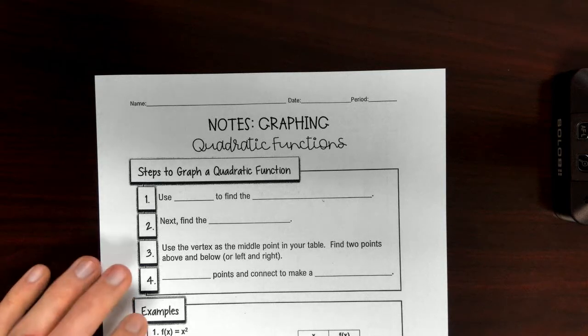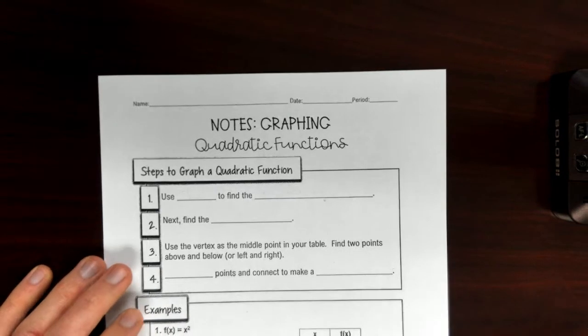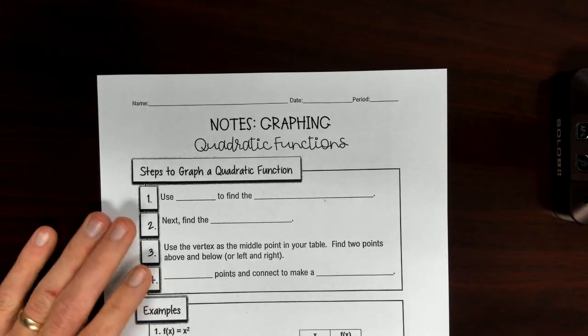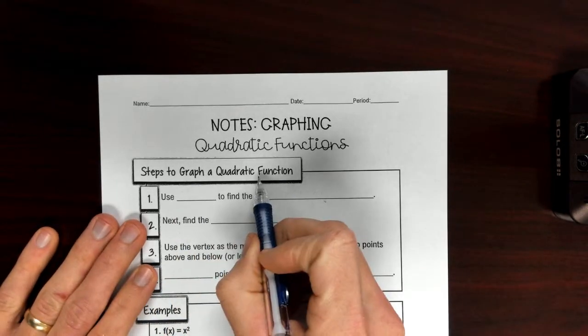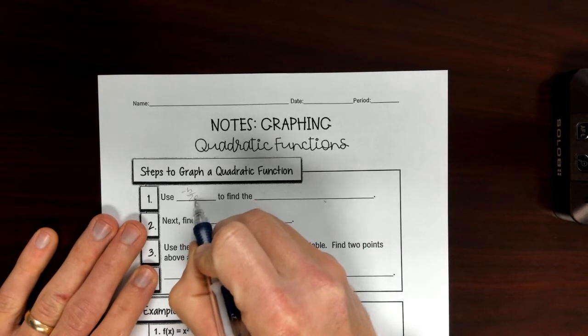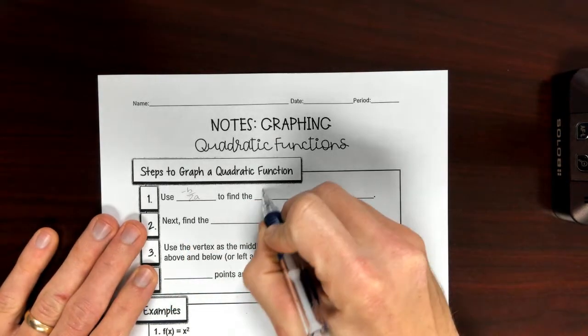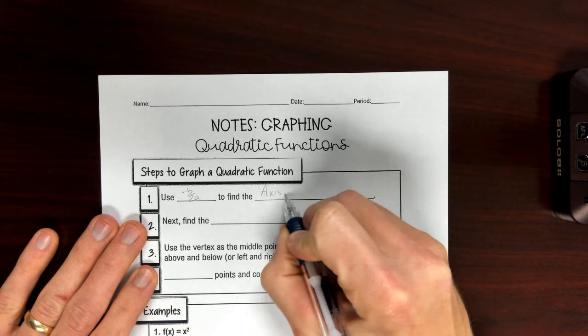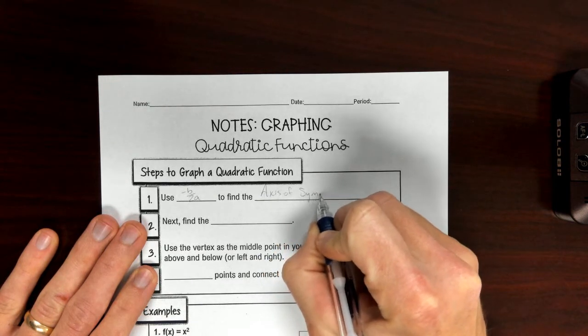Alright, my party people, let's look at how to graph quadratic functions. Steps to graph a quadratic function. Number one, we're going to use negative b over 2a to find the, you guessed it, axis of symmetry.